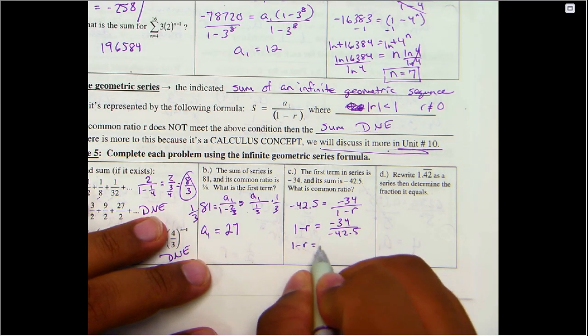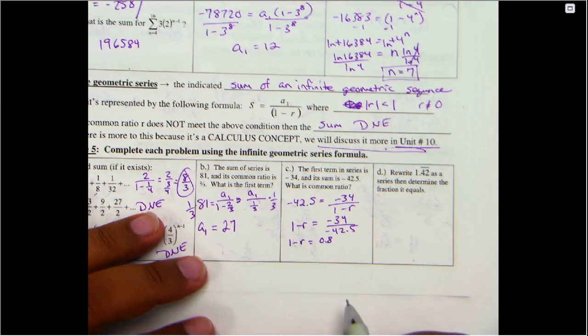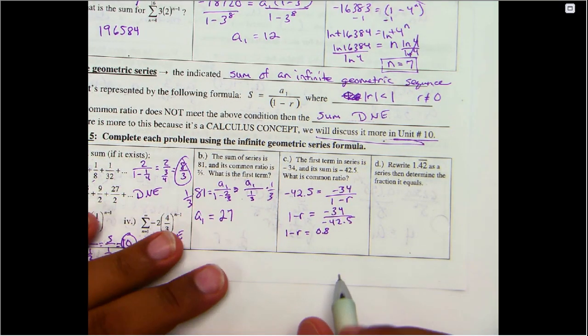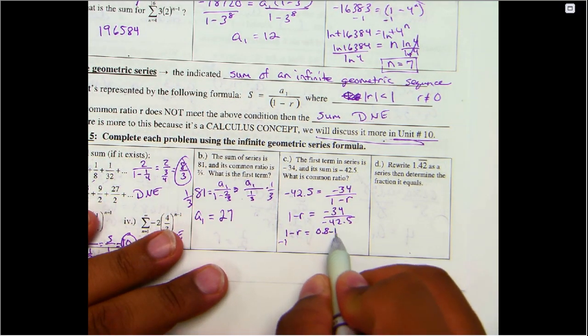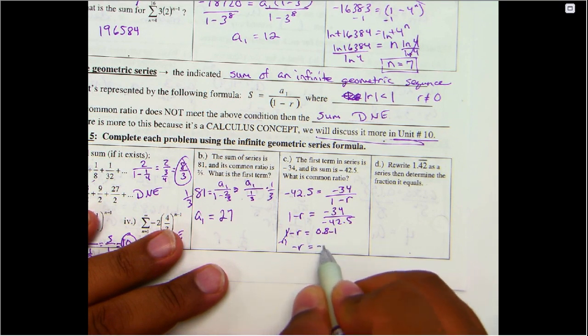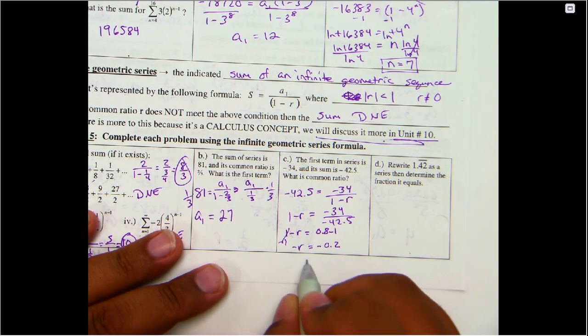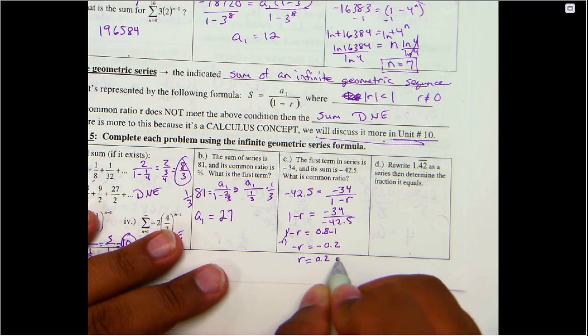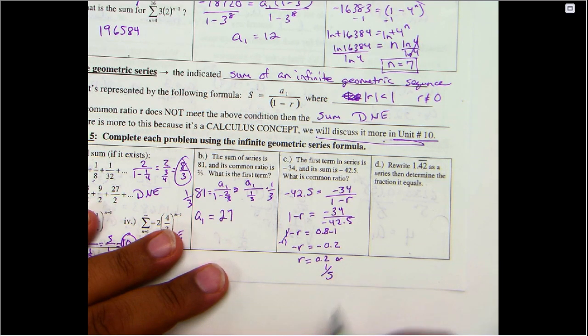So 1 minus r equals 0.8. So I will subtract 1. Negative r equals -0.2. So r equals 0.2 or 1/5.